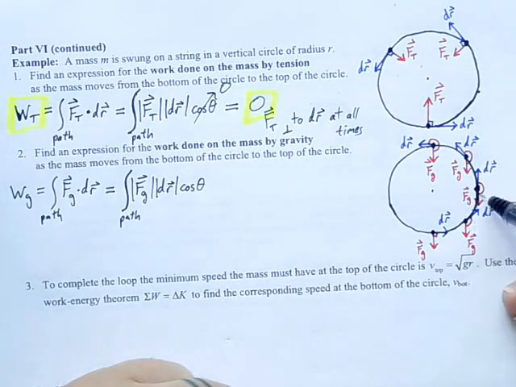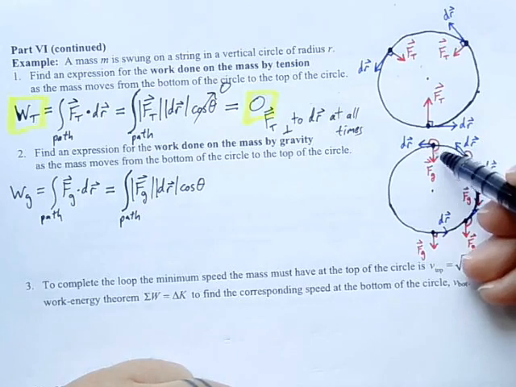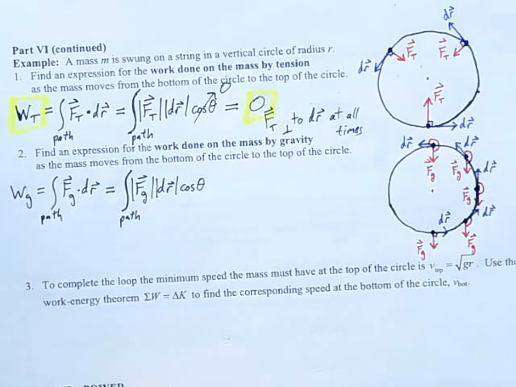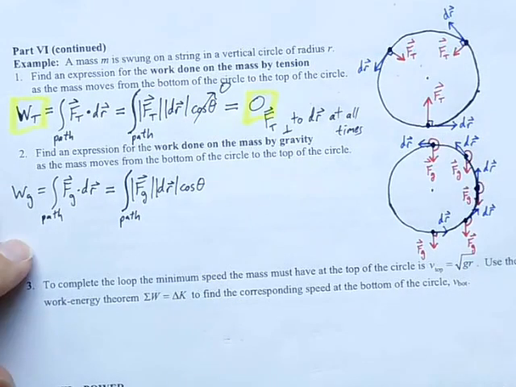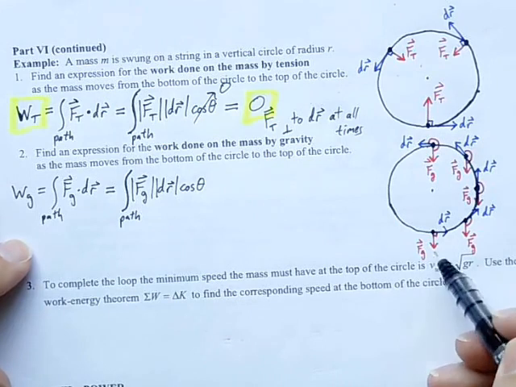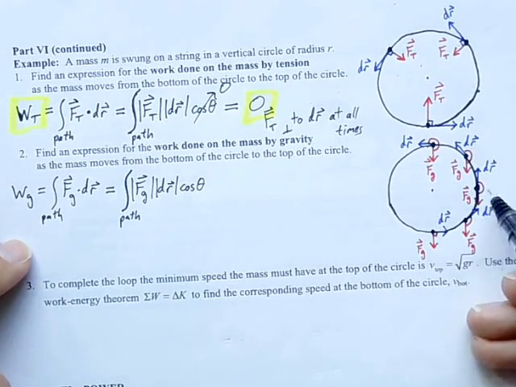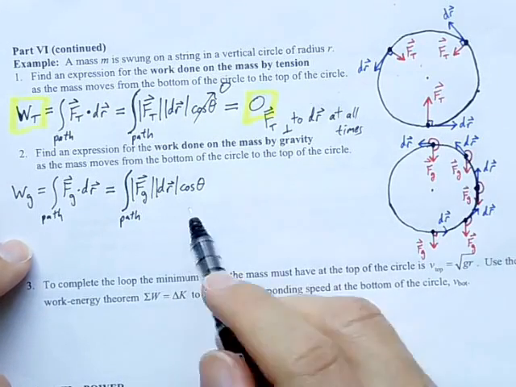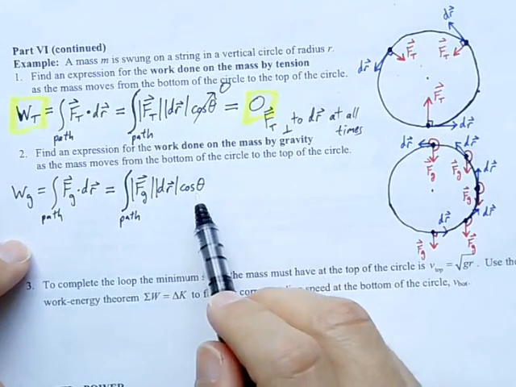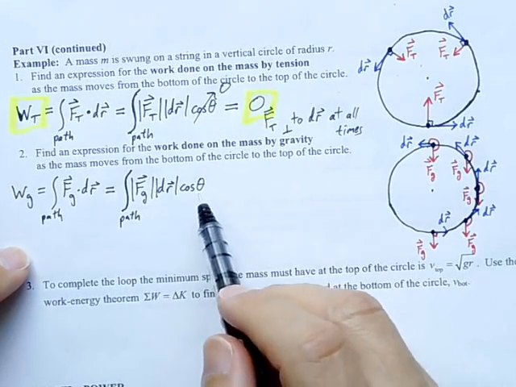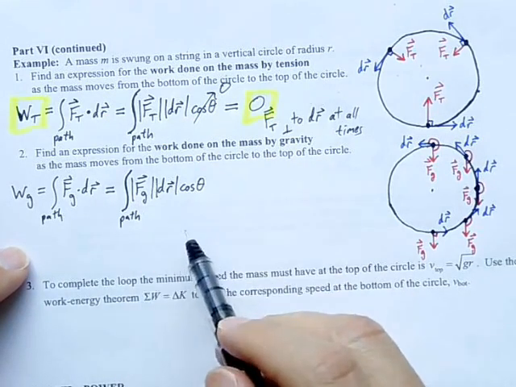Here the angle is 180 degrees, then it's greater than 180. And by the time it gets to the top, the angle between those two vectors is 270 degrees, as we track that angle continuously increasing along that arc. So the angle here is a function of position. So how can we possibly evaluate this integral?